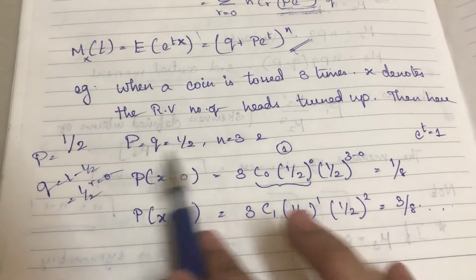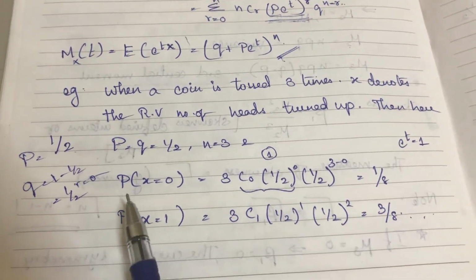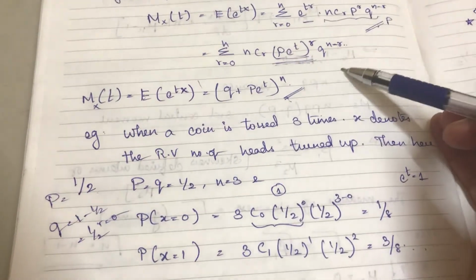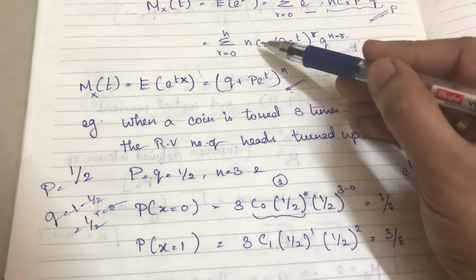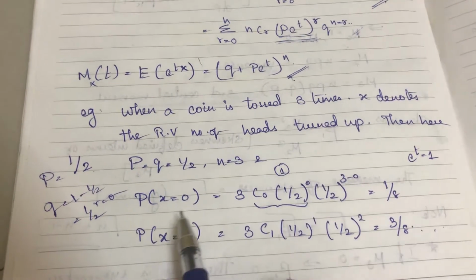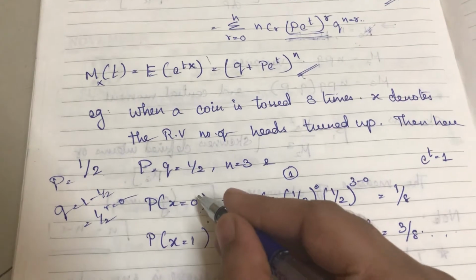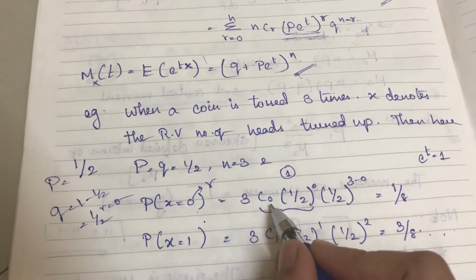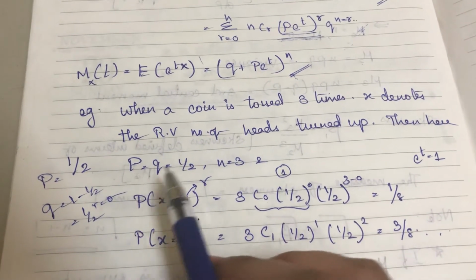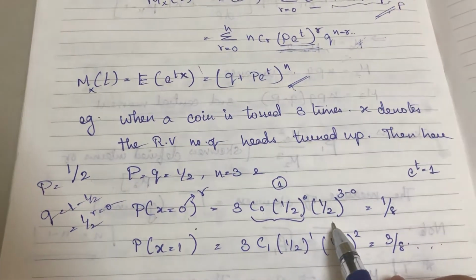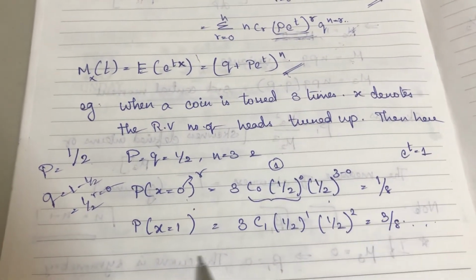So p and q are half, n equal to 3, and then we can easily find P of x equal to 0 using this formula. Substitute x equal to r, where the r value is 0, and p and q are half. Substituting all the values, you will get 1 by 8.